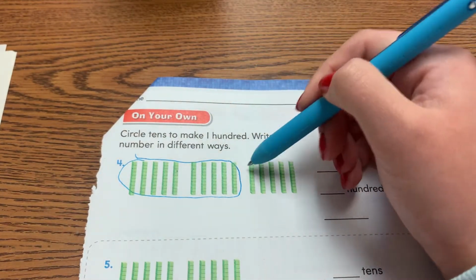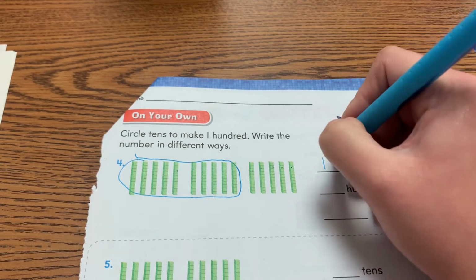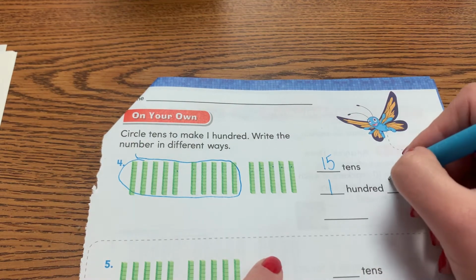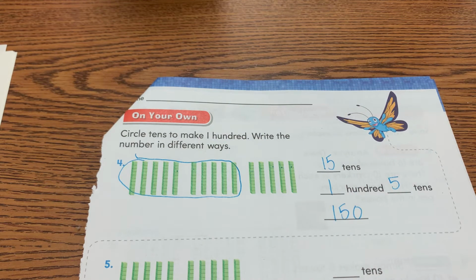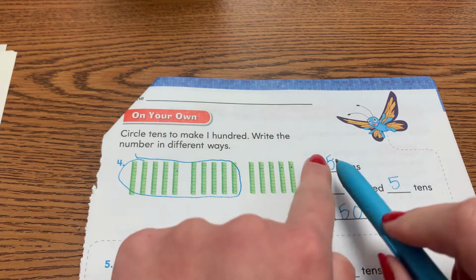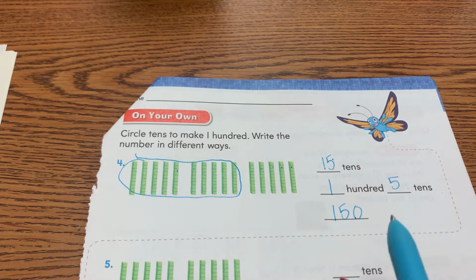Okay, 11, 12, 13, 14, 15. We have 15 tens, 100, 5 tens, 150. So if you see this pattern, you have 15, you split up the 1 and the 5, 1 and 5, and then you add a 0 here, okay?